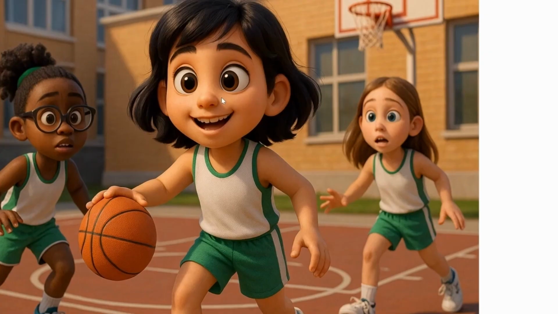Let us put the girl in another scene. Write in the new prompt. Draw the young girl playing basketball with her friends. Send the prompt and see the result. We see the same girl character in a different scene playing as we asked.